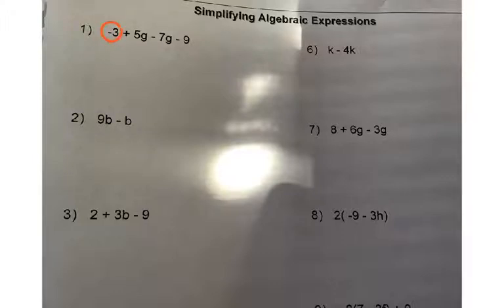Then I'm going to go for a hunt. This is -3. Do I see any other numbers that are just numbers or just made up of ones? Well, nope, that 5G has a G in it. Let's have G, nope, okay, here we go. Circling that -9, also just a number. Then I'll go back to the beginning of my uncircled terms.